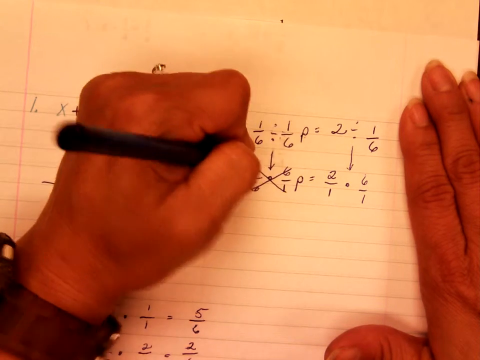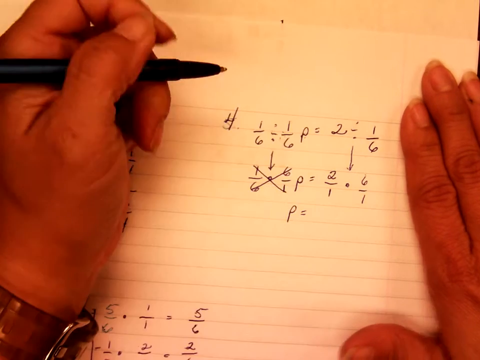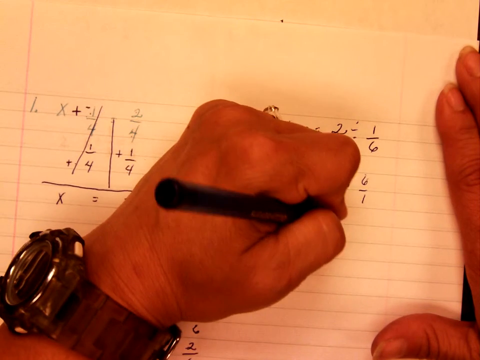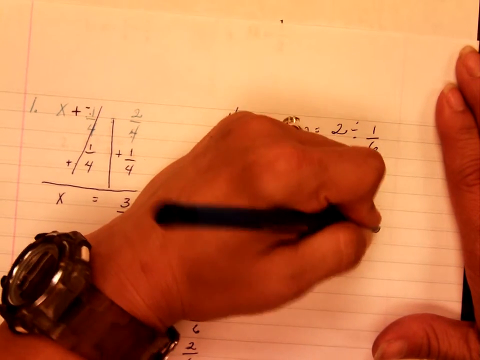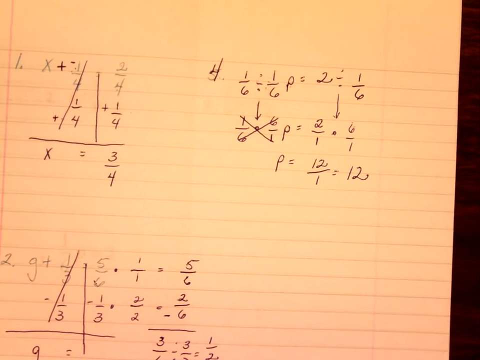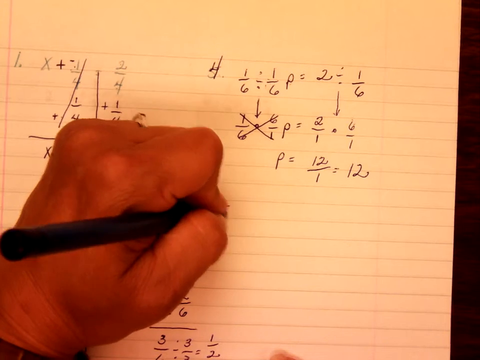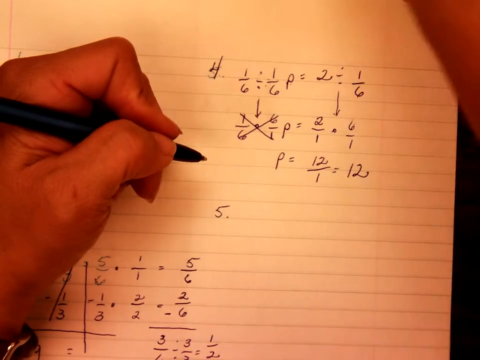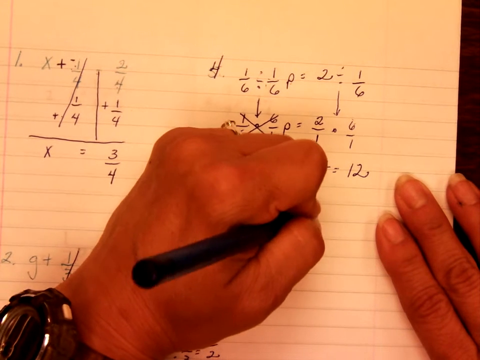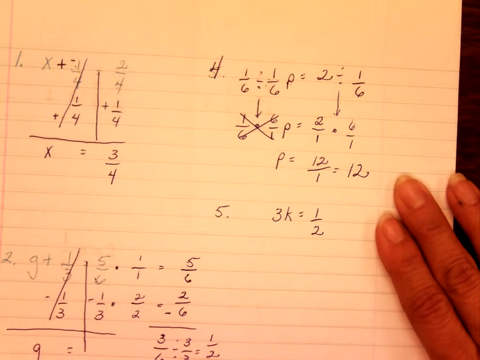This cancels out. You're left with p equals, and you multiply across. 2 times 6 is 12/1, and that equals 12. Number 5, example 5. See if you can do this one on your own, and then push record when you're ready. So it's 3k is equal to 1/2.